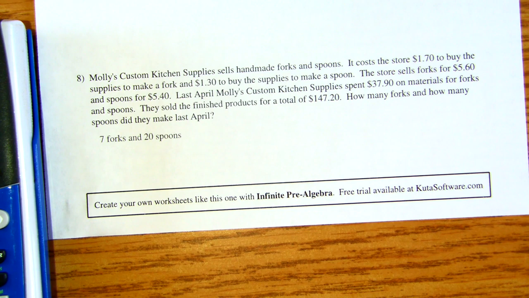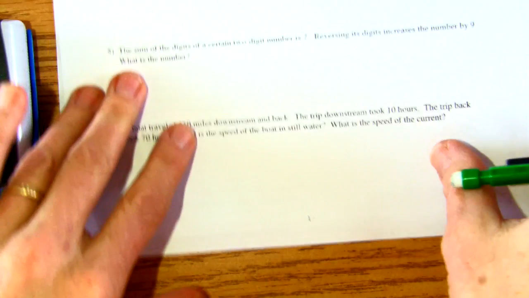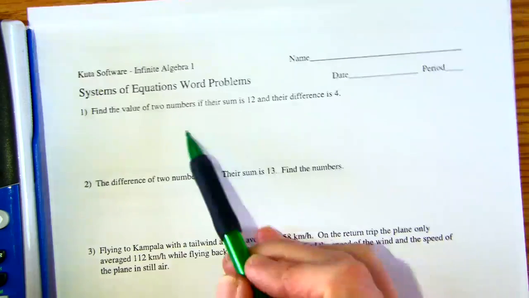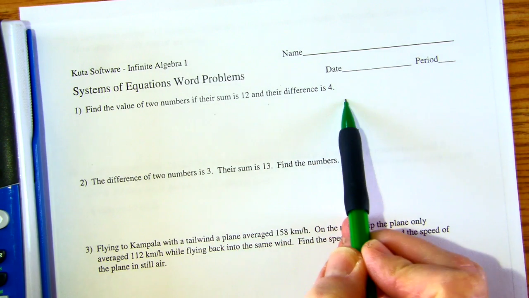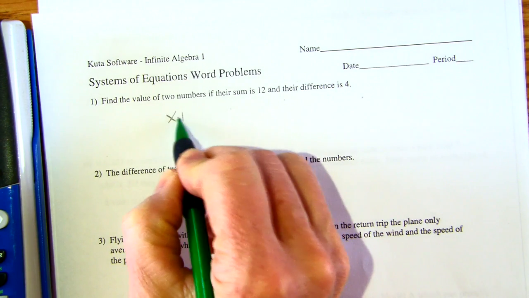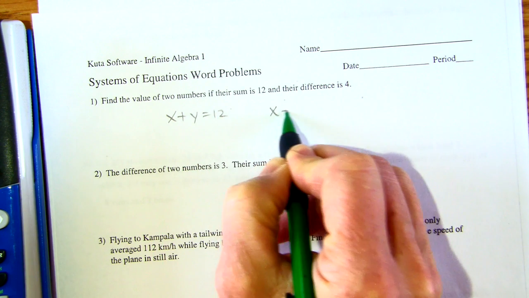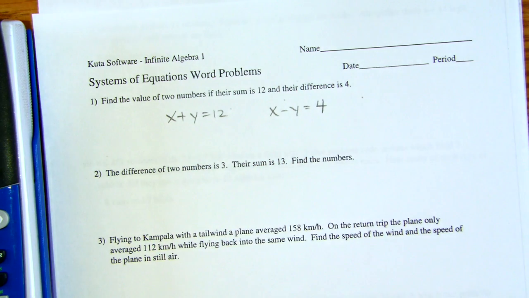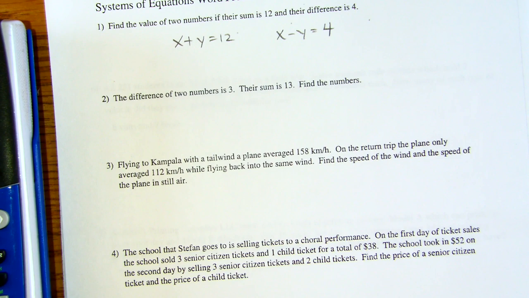Wanted to do one more of these. Find the value of 2 numbers whose sum is 12 and difference is 4. X plus Y equals 12. X minus Y equals 4. That's a pretty easy one.